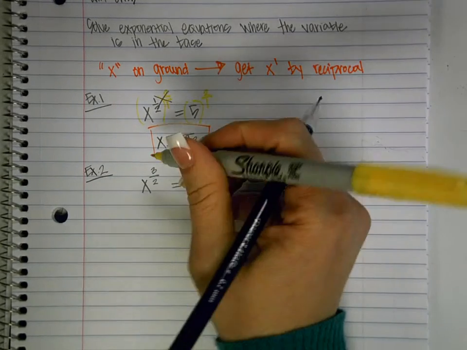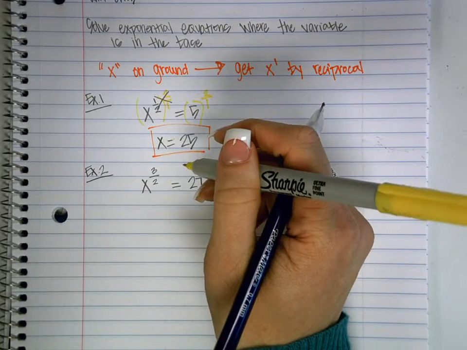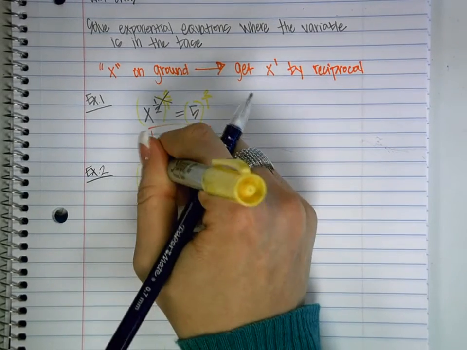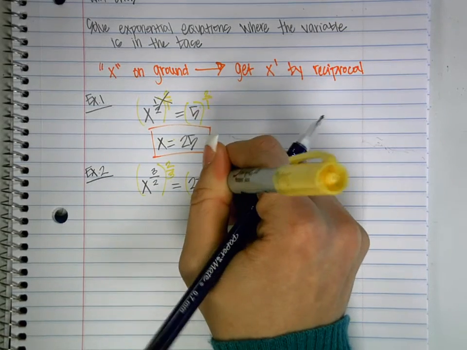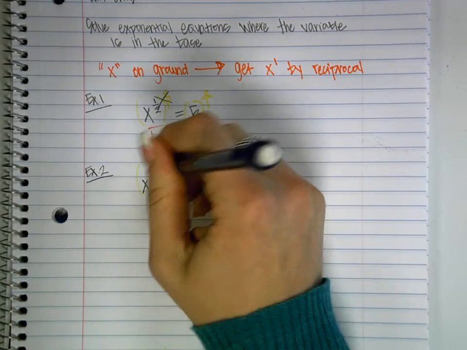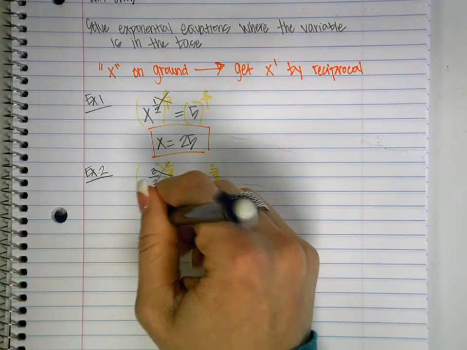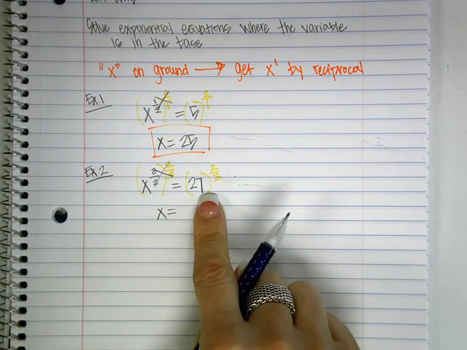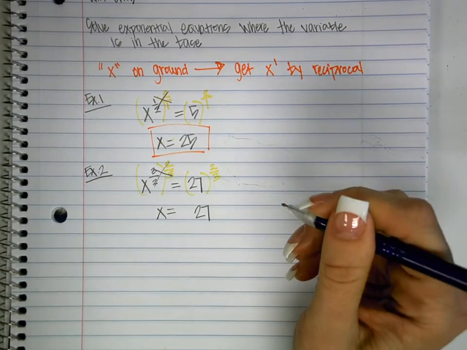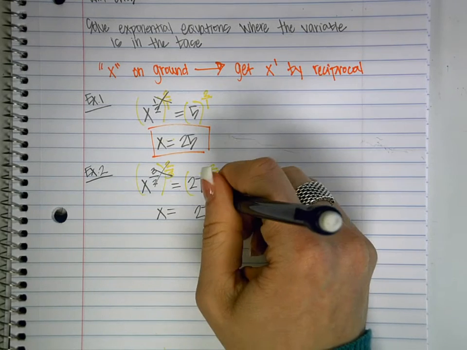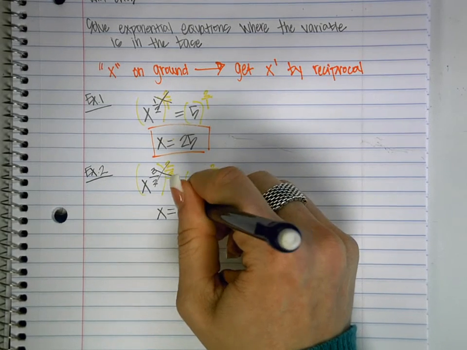What is the reciprocal power of 3 over 2? 2/3. So take both sides to the 2/3 power. Then these will cross-reduce. We get x equals, now write this in power handle, 27 to what power? Power of 2, handle of 3.